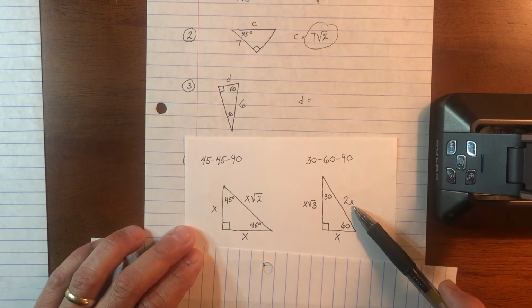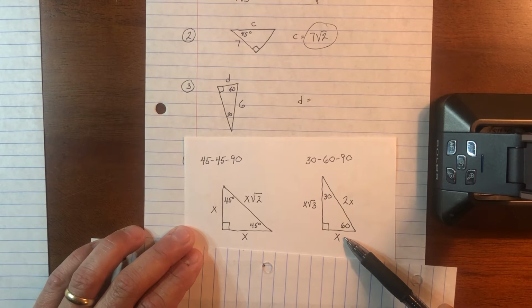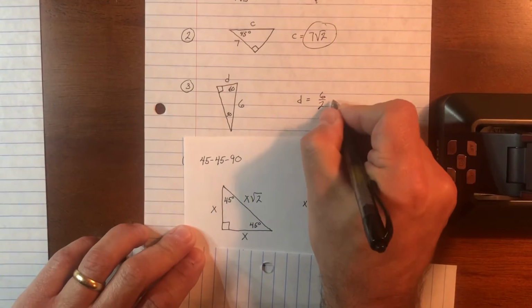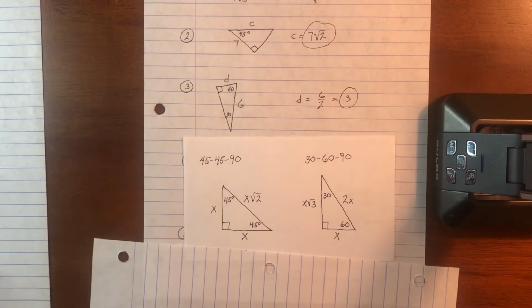How do you go from 2x to x? You divide by 2. So do the same thing here. 6 divided by 2, 3. Is this easy? Yeah, that's the whole point. Once you understand it, it is easy, and that's the whole point. You want to be able to do these quickly and easily without doing all the work of the Pythagorean theorem.